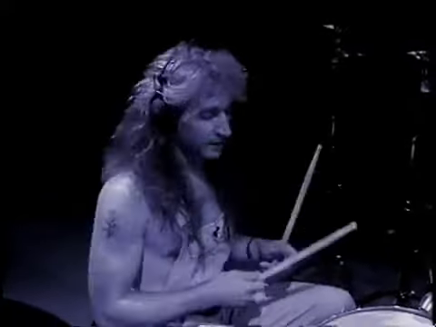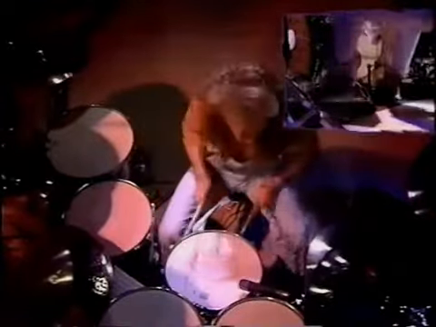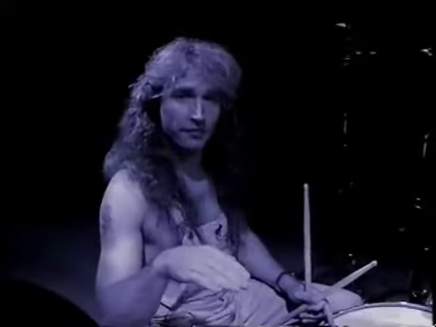I did something similar in the beginning of the song Creatures of the Night when we would perform it live, and this went something like this. There again, broken phrasing over the top of the feet.